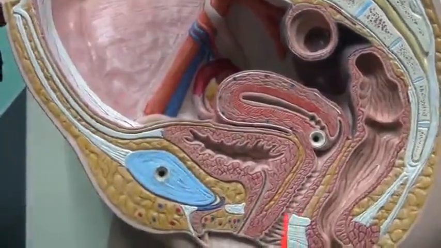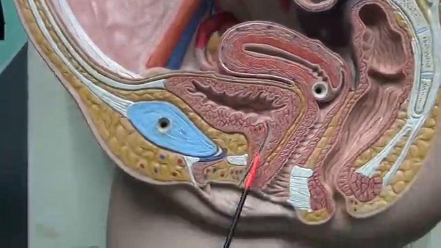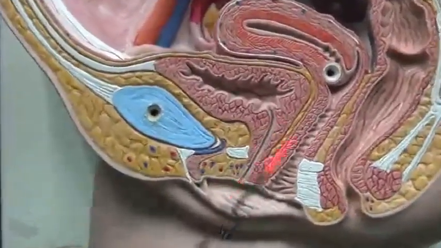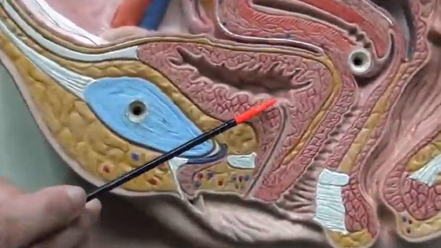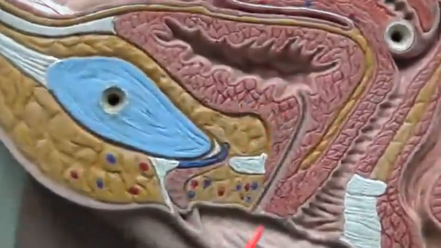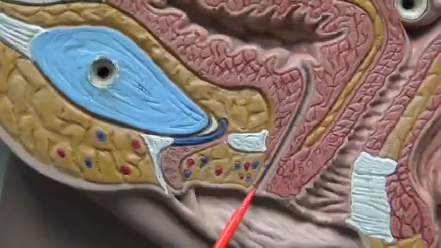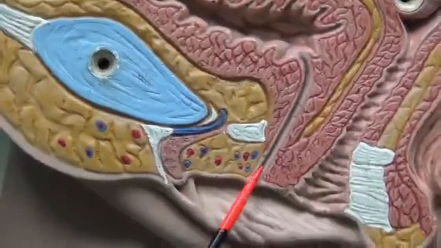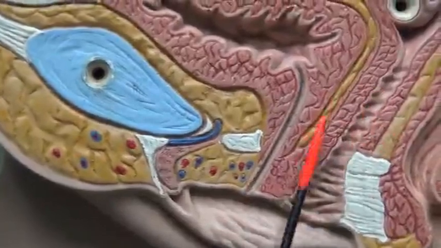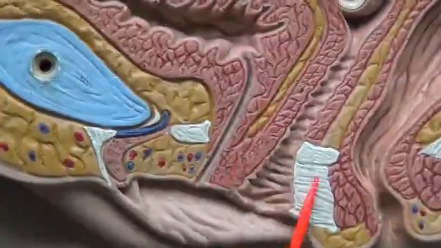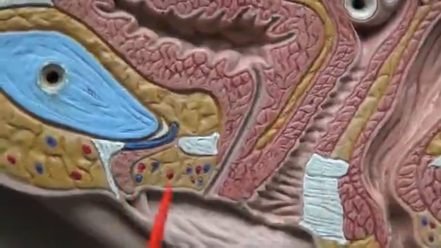Now let's have a look at the female urethra here. You can see that the female urethra is short, starting at the internal urethral orifice and ending at the external urethral orifice. And you can see posterior to the female urethra, there's the vagina. Okay, that's all that you can see on this model.